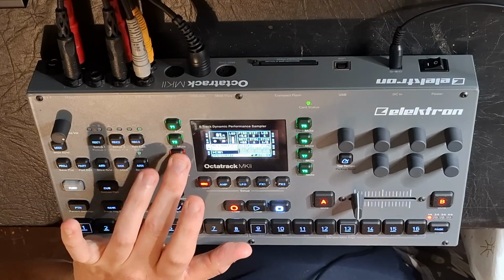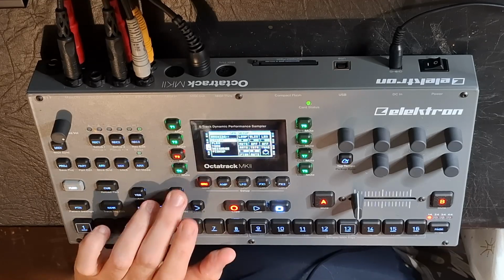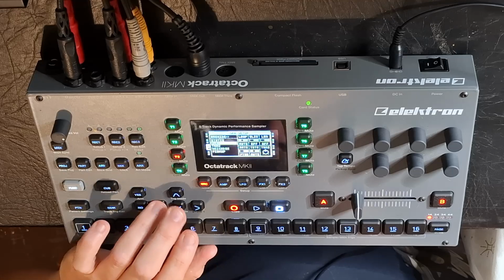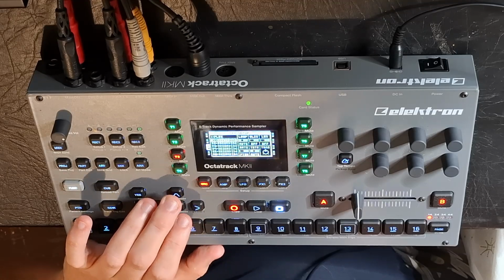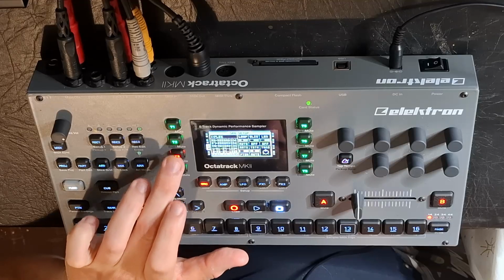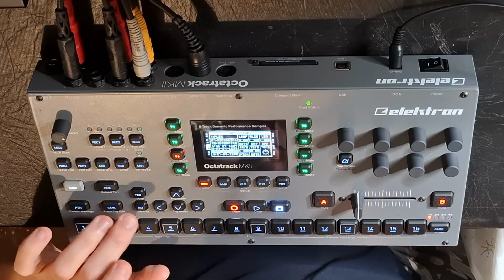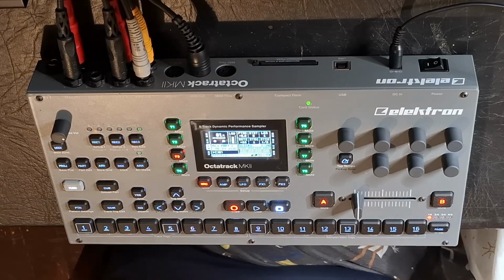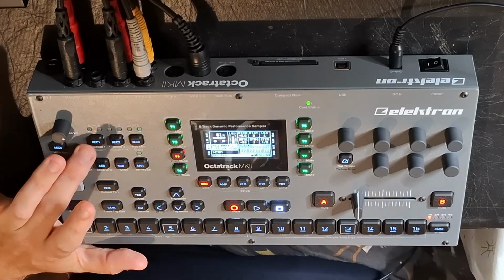Okay, so I'm just going to change this track here to a flex track. Flex. And we're going to set the source to R3, recording buffer 3. Now all I should have to do is press record here while I'm playing the sound and it will be straight into the recording buffer.